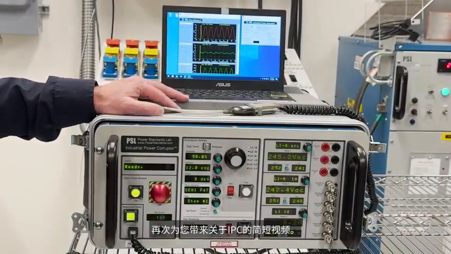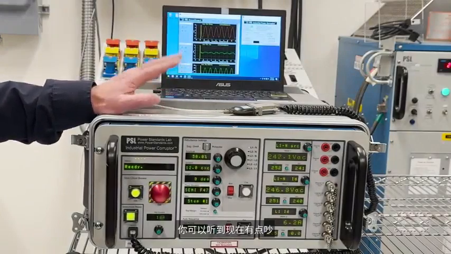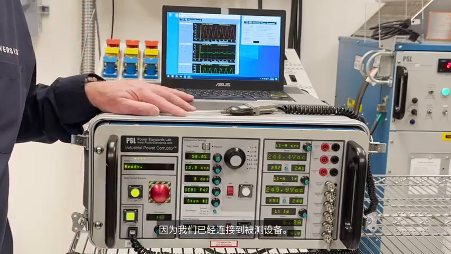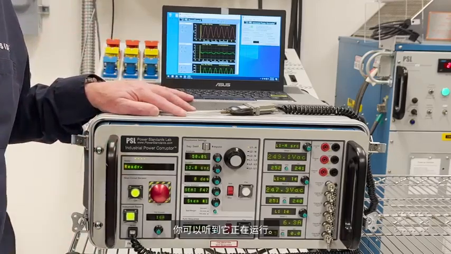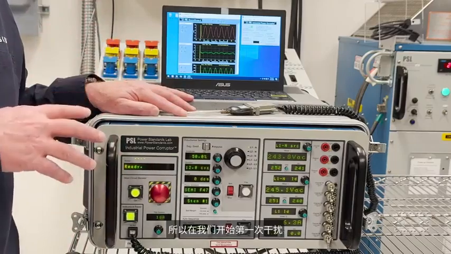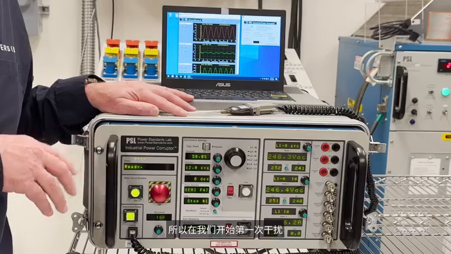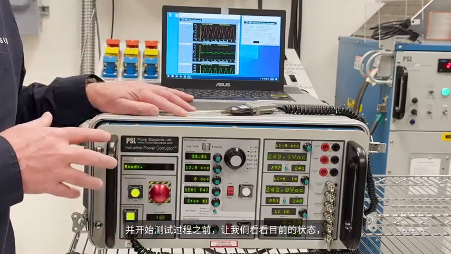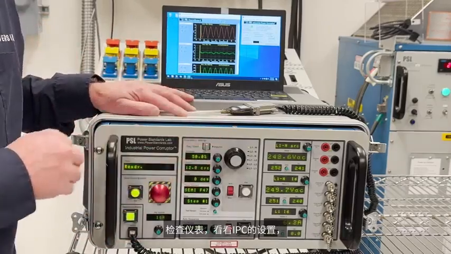Again, short video on the IPC. You can hear it's a little bit noisy now because we've connected to the equipment under test. You can hear that it's operating. So before we go and fire our first disturbance and start the process of testing, let's see where we are in terms of the gauges.